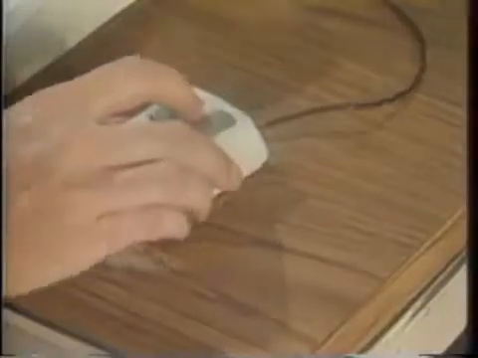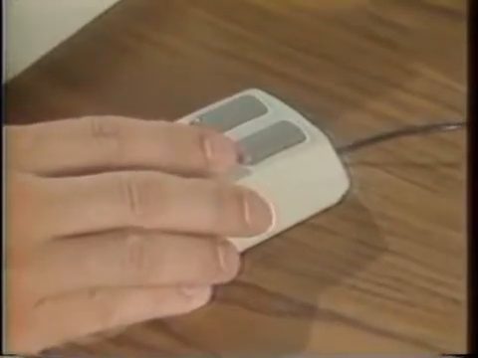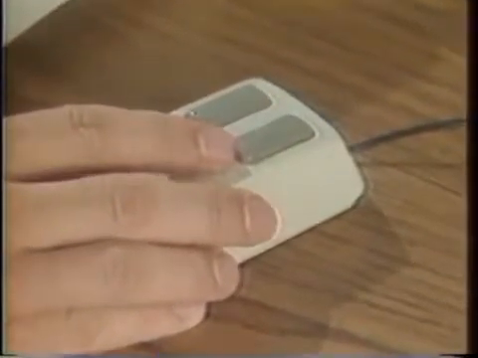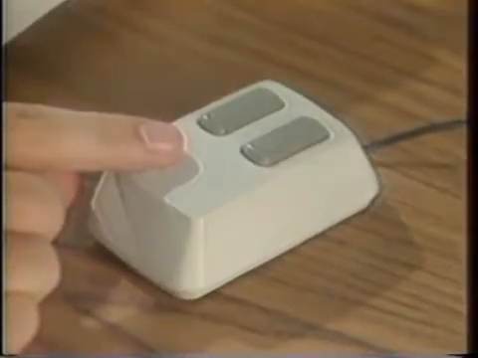The mouse has a ball on the bottom that rotates as the mouse slides across a flat surface. This moves a cursor on the screen in corresponding motions. It has two buttons on top that can be sensed under program control. You can use these buttons to specify objects and destinations for commands.